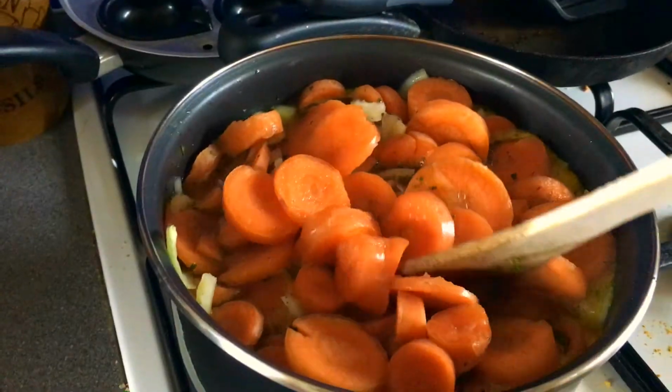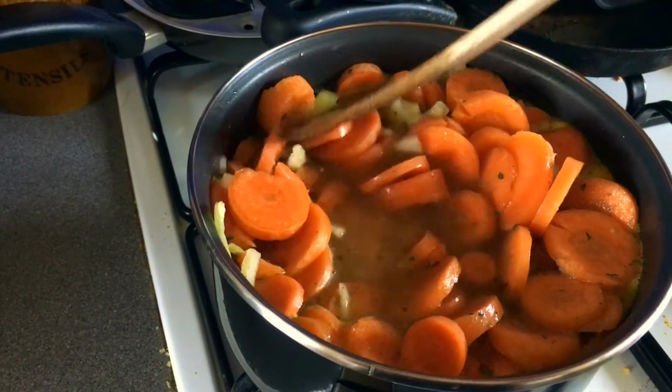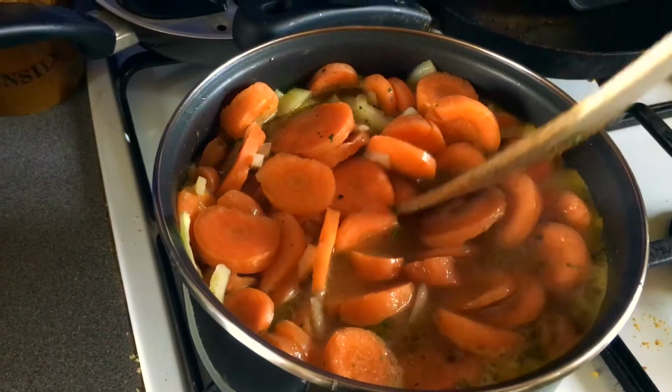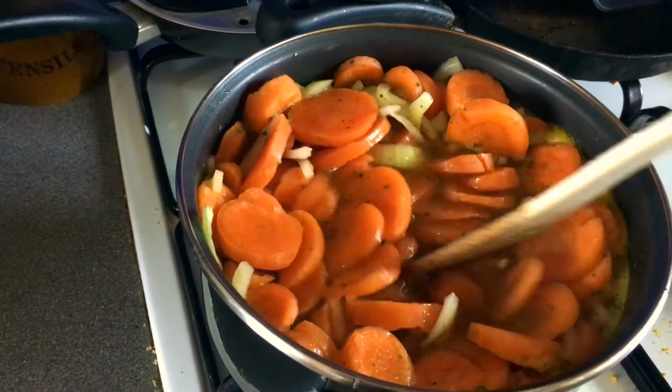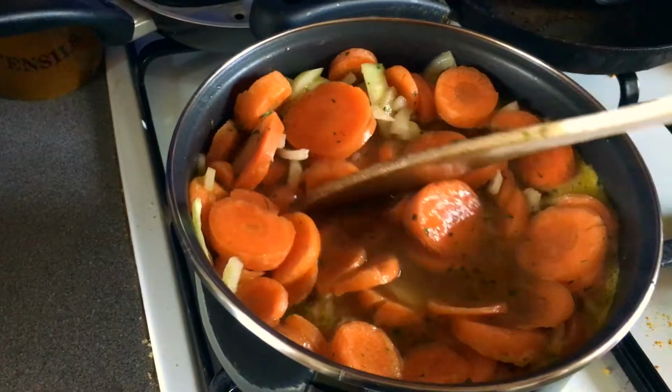I always end up making a mess in the kitchen when I cook, but I love cooking so much. So today I'm just making a carrot and coriander soup, and it's looking very nice. I'm going to put a lid on this and let it get to boil for a while. But it's doing quite well. I'm very pleased with it. It'll be delicious when it's finished.